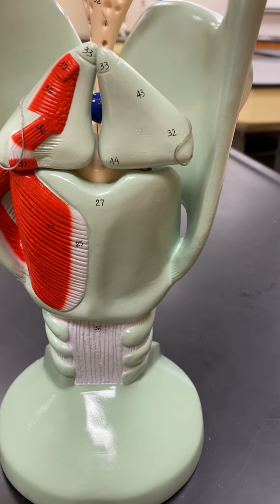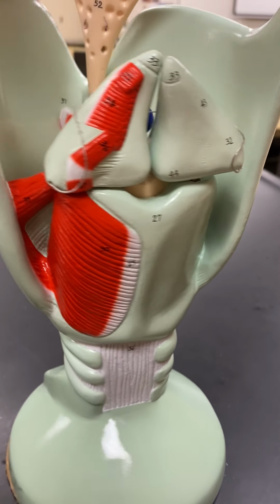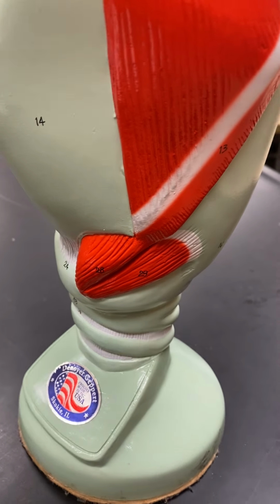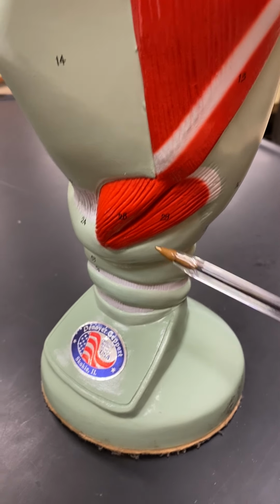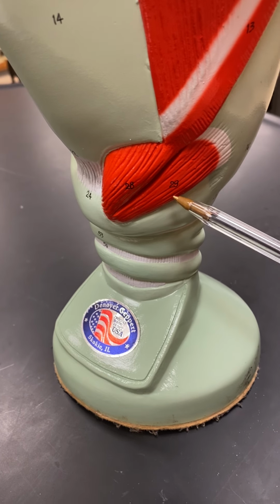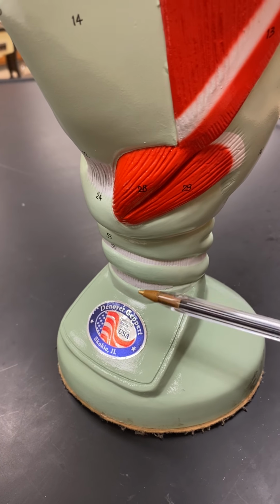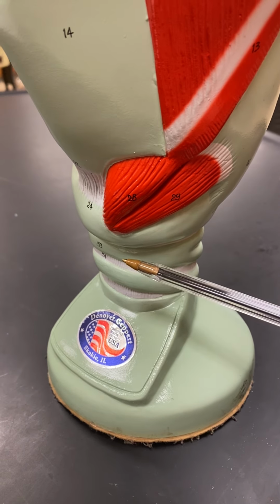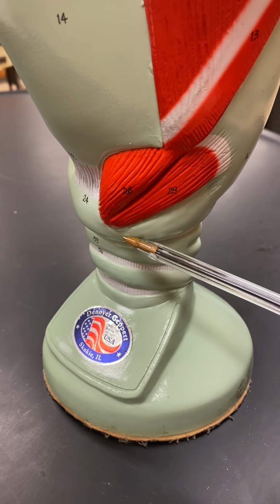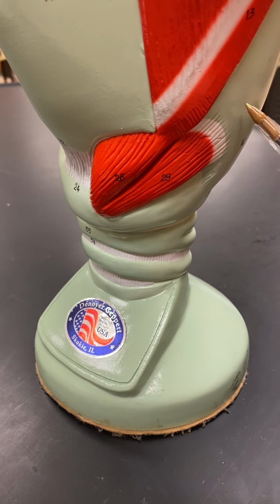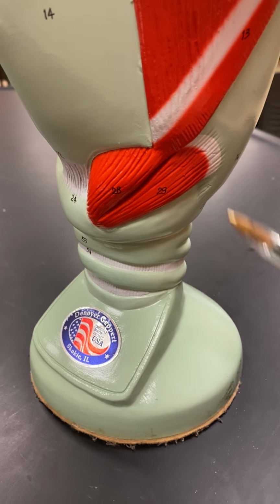And then the cricothyroid muscle, we're going to go back to that left side, and you've got two numbers here, 28 and 29. Those are just two parts of the cricothyroid muscle. Again, those connect or bind the cricoid cartilage here to the thyroid cartilage above, hence the name.